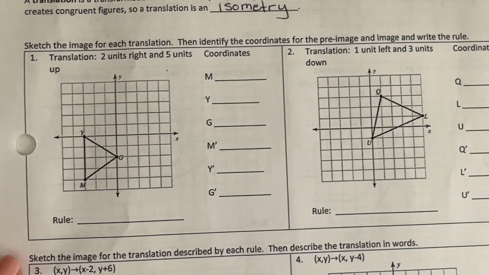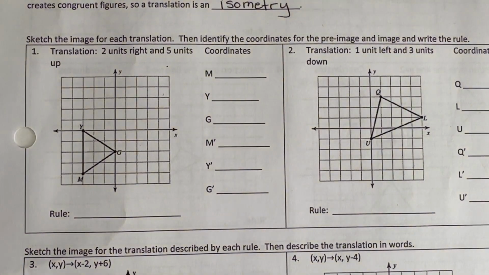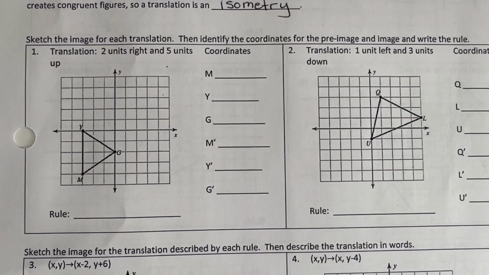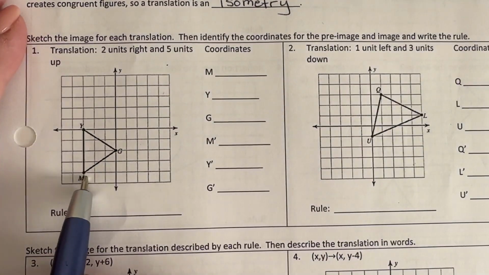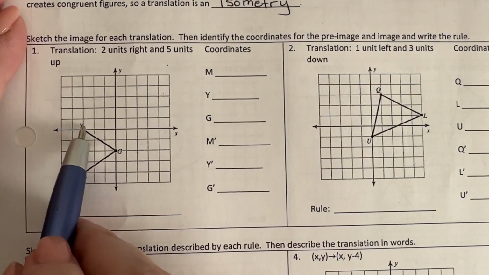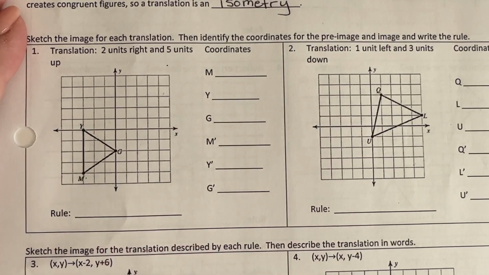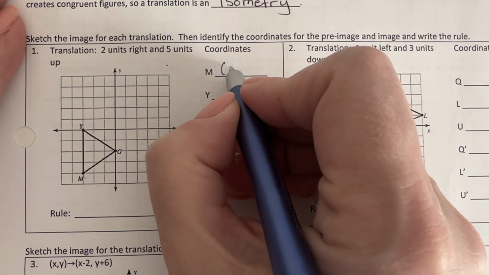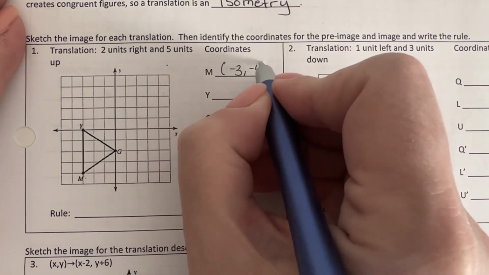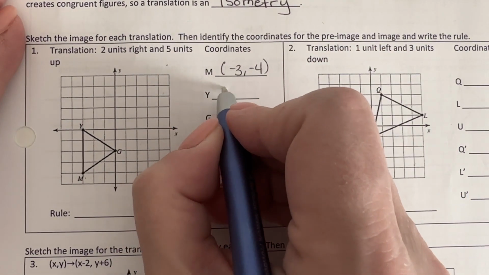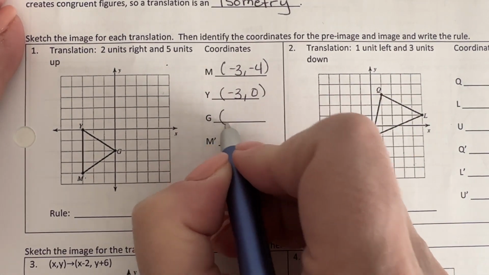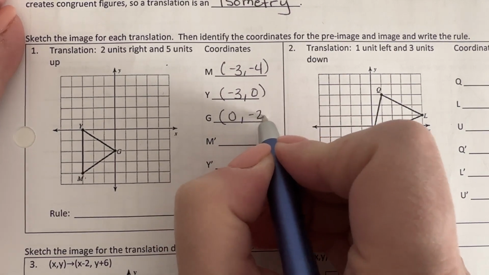Okay, so let's take a look at our first one of these isometries. For the first two of them, we're actually going to write the coordinates out. We're not going to do that on all of them. This is just to make sure you get what's going on with the coordinates. So I'm going to start down here and write down the coordinates for the original, the pre-image picture. Using the graph that's provided, I have -3, -4 for m. For y, I have -3, 0. For g, I have 0, -2.